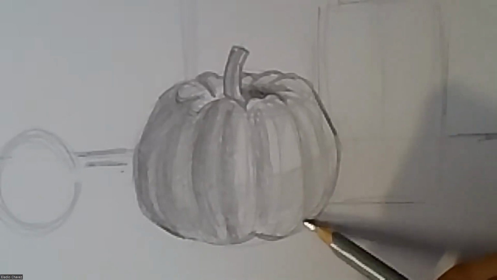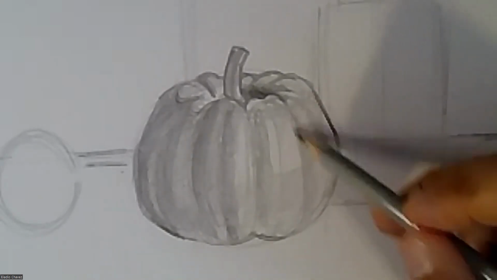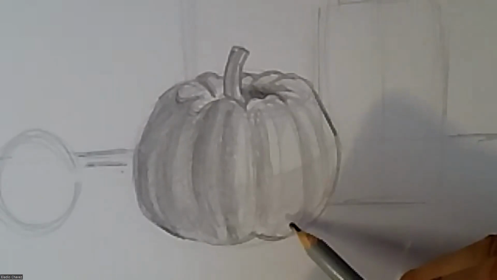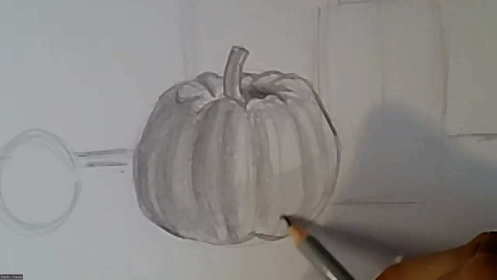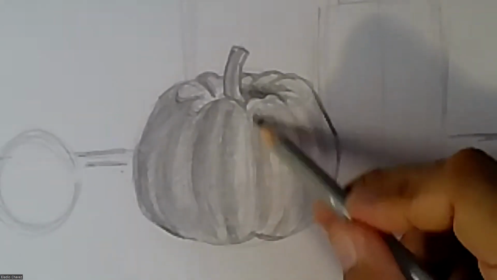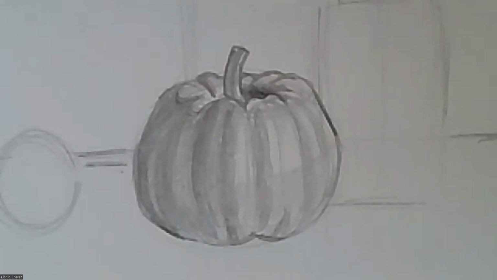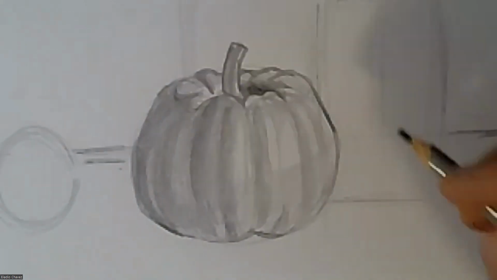If you try to get that, it's a little bit hard, especially your first time. Then here there's a little bit of a crease, pushing it in. All this subtle stuff, it's really subtle, and it's definitely more advanced.